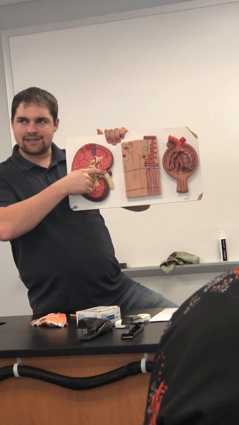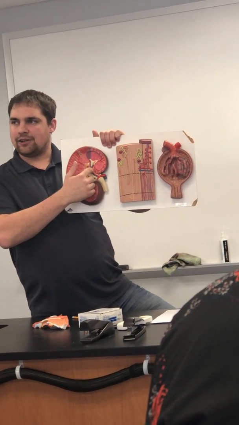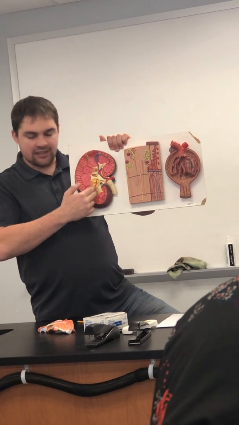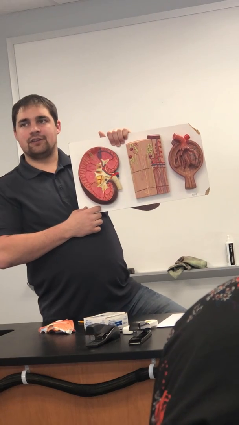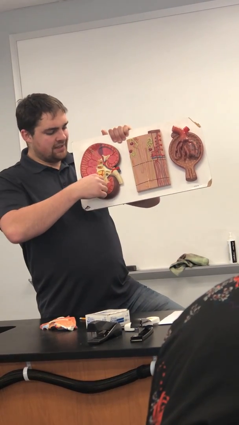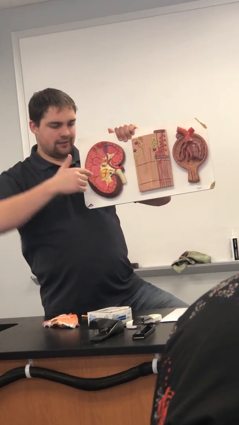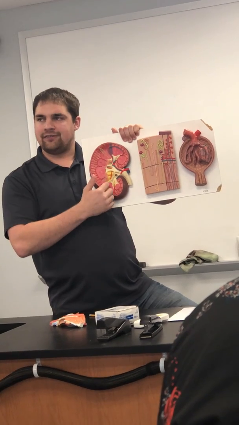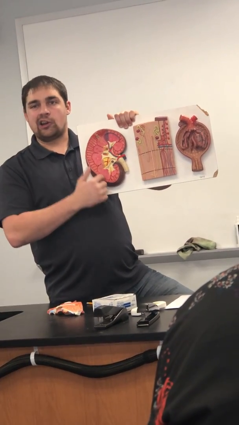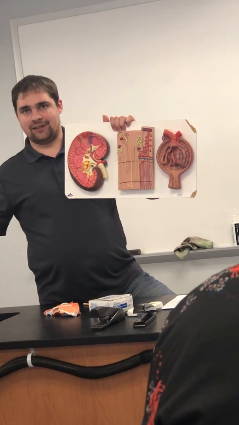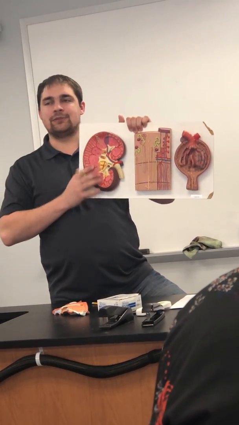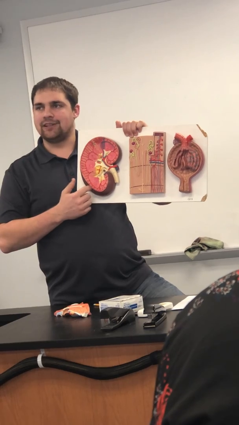So renal artery enters in, branches to the segmental artery. What vessel do we see going between our pyramids? Interlobar. All right? And the lobar is going to connect through this arcuate artery that runs along the lateral border of the pyramid. The arcuate artery branches into which vessel? Out here. Interlobular.